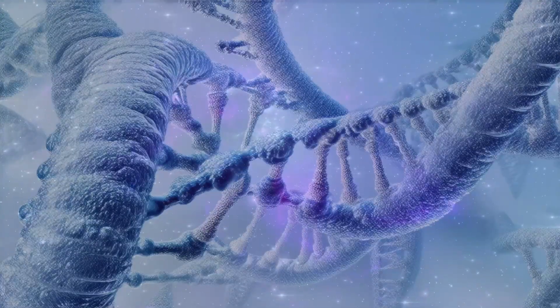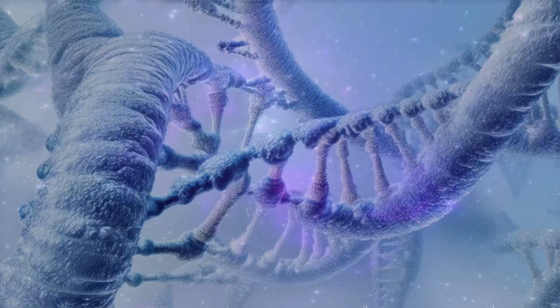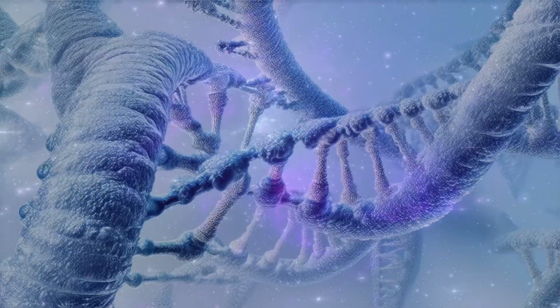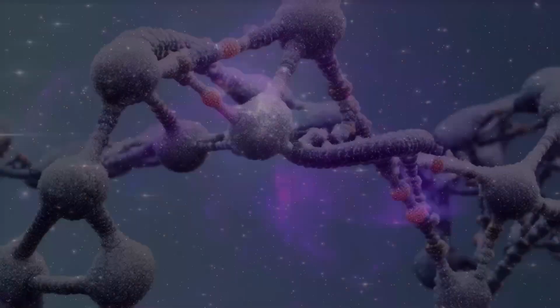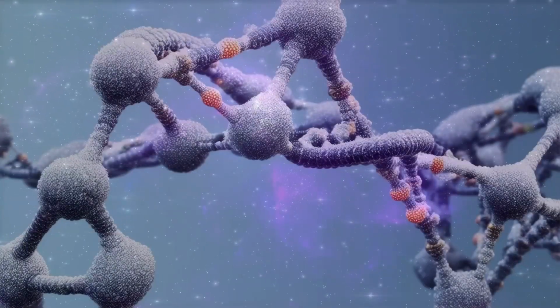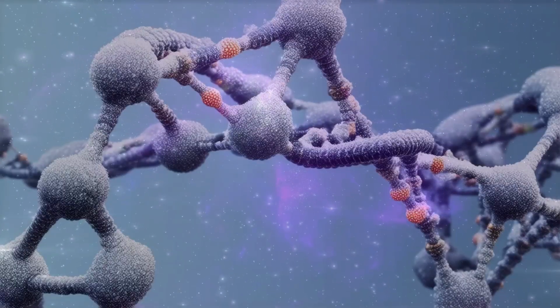Nanopore sequencing, which passes a single DNA strand through a tiny pore, generates an electrical signal that changes depending on the base sequence, offering a highly accurate method for reading DNA, even when heavily modified.